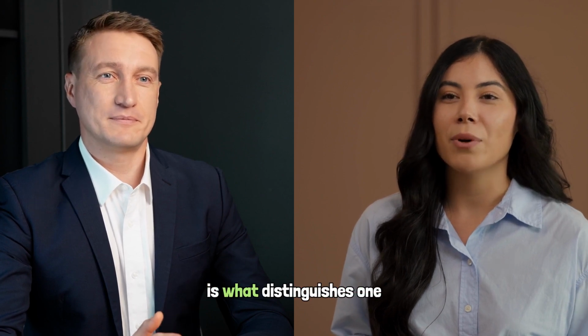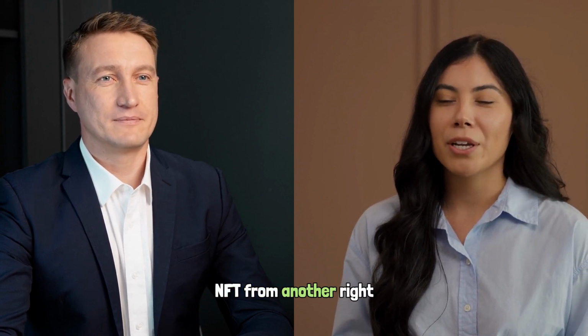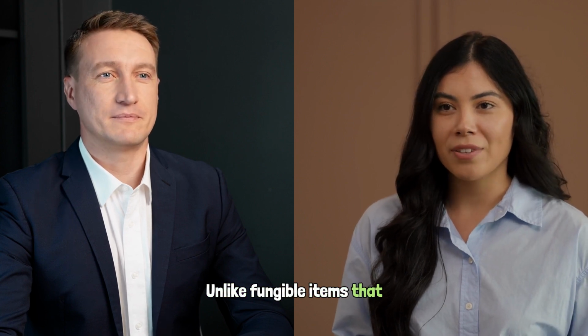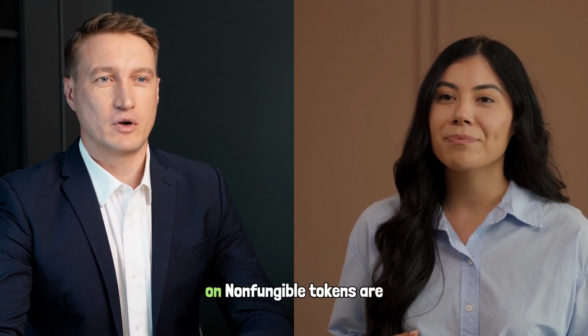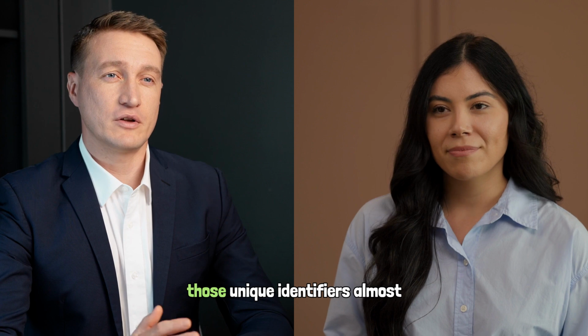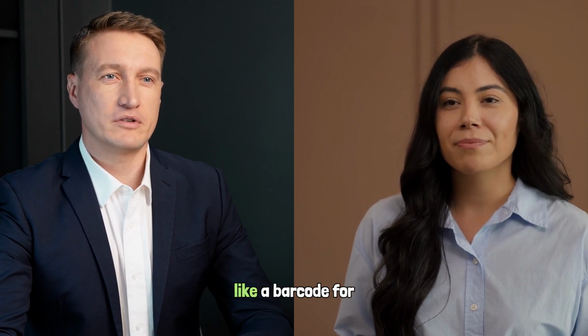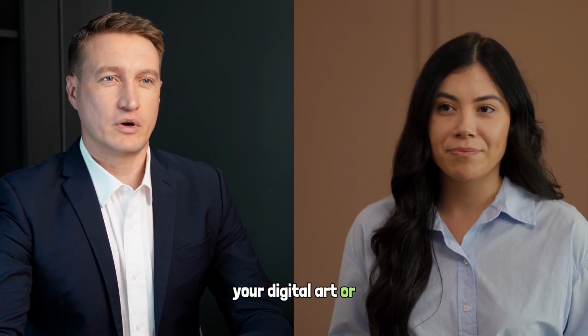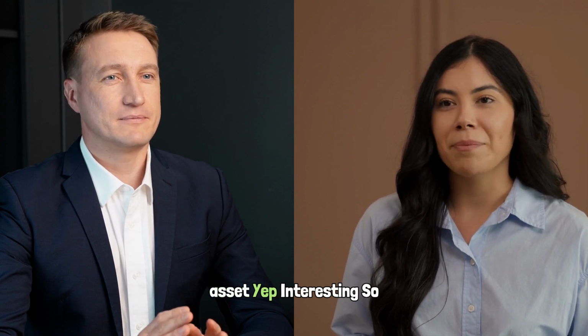And that metadata is what distinguishes one NFT from another, right? Unlike fungible items that are basically interchangeable. Right on. Non-fungible tokens are totally non-interchangeable due to those unique identifiers, almost like a barcode for your digital art or asset.